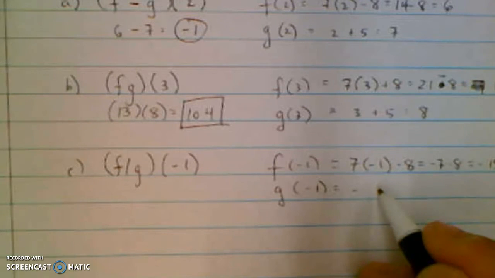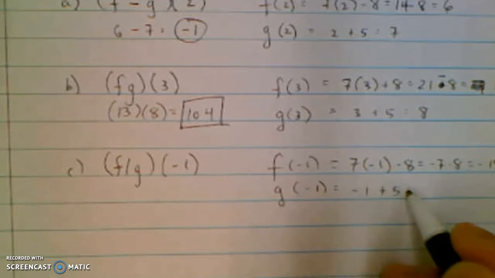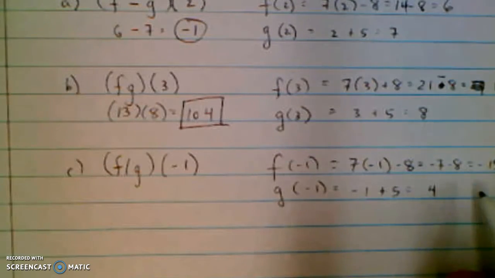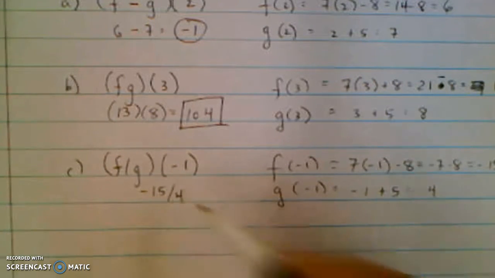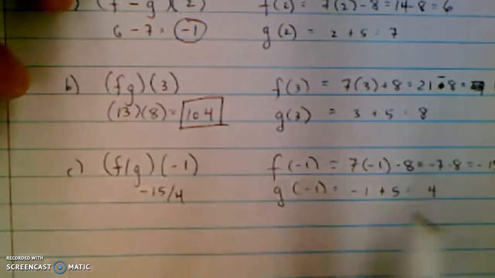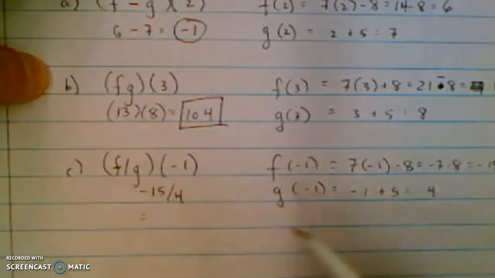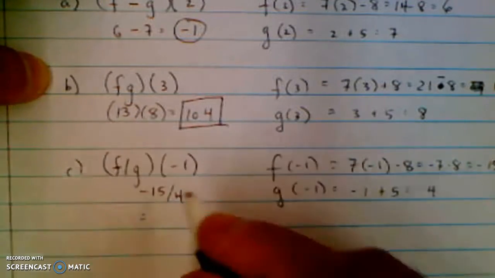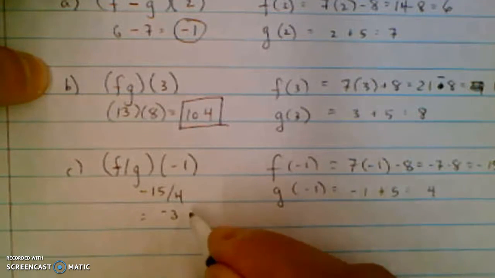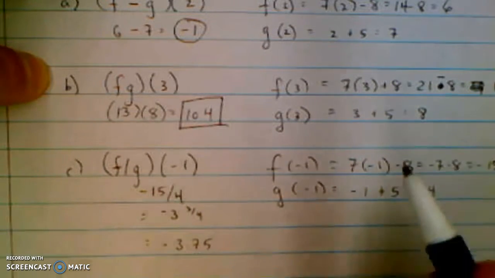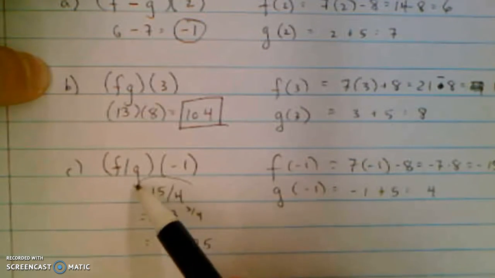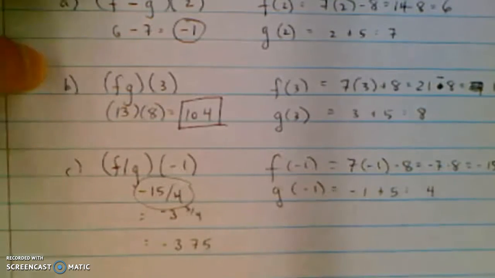G of -1: -1 plus 5 is 4. And divide -15 by 4. So you can leave this as -15 over 4. You could say -3 3/4, or -3.75. But like I said, I would leave it as -15 over 4.